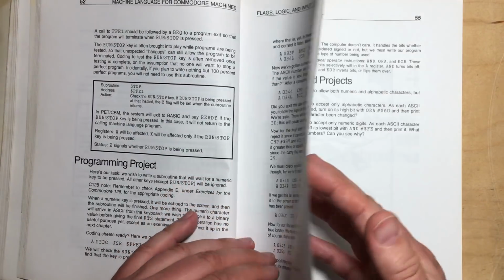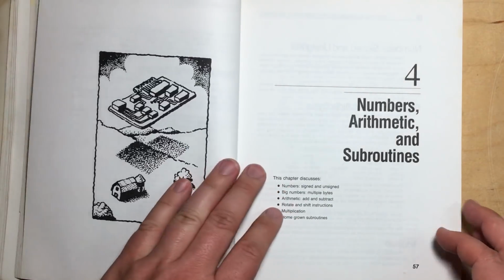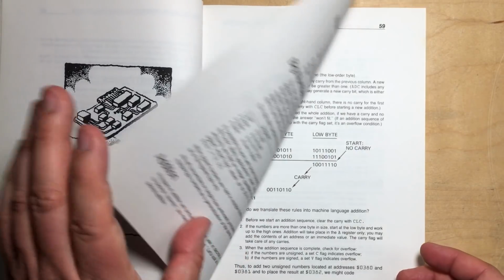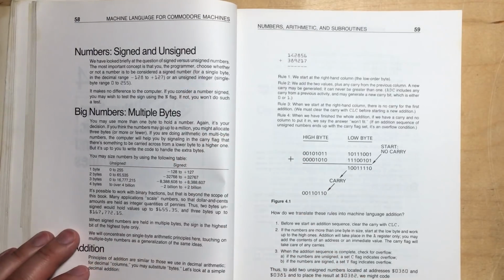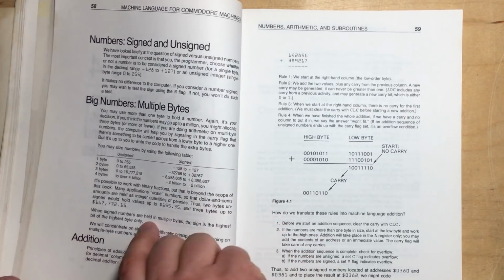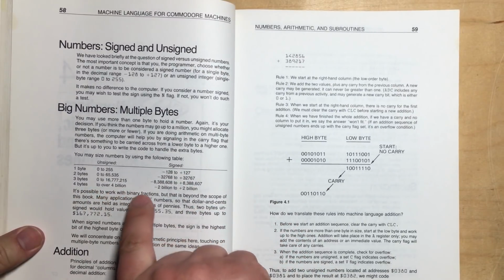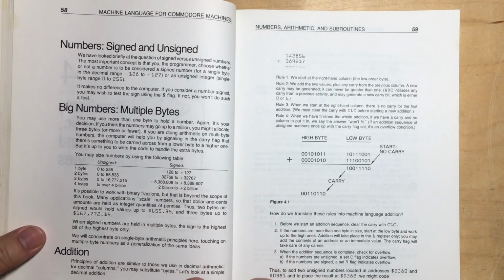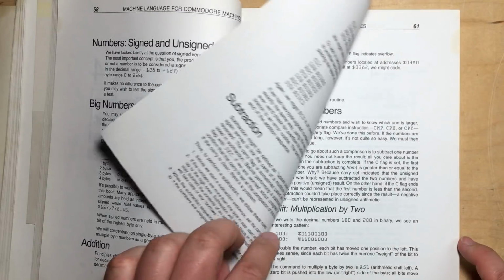What an absolutely packed out chapter, right? Next, numbers, arithmetic, subroutines. So, signed and unsigned, how you can combine multiple bytes to get very large numbers. Like with 4 bytes, you can go up to over 4 billion, or -2 to +2 billion if it's signed.